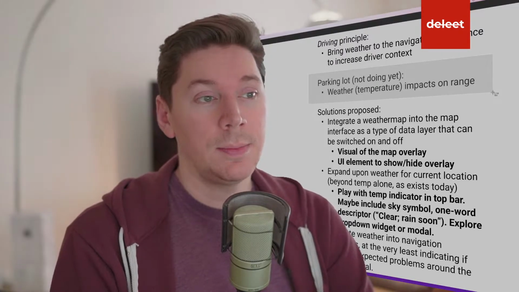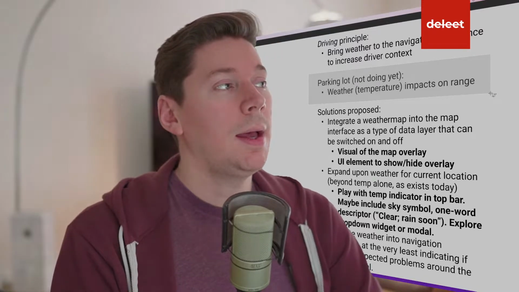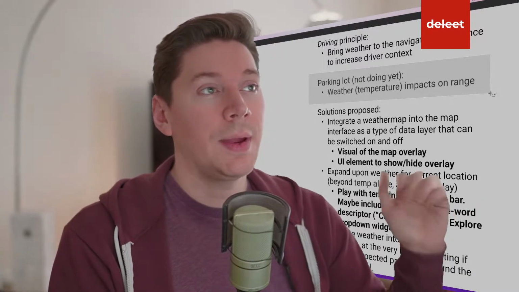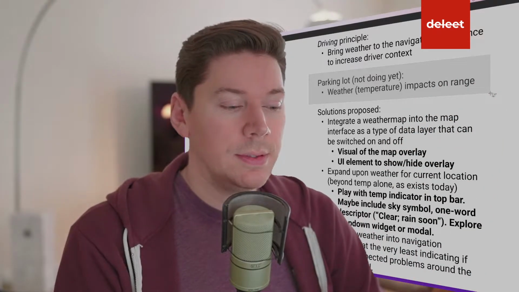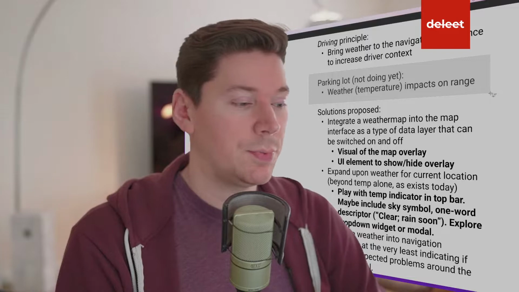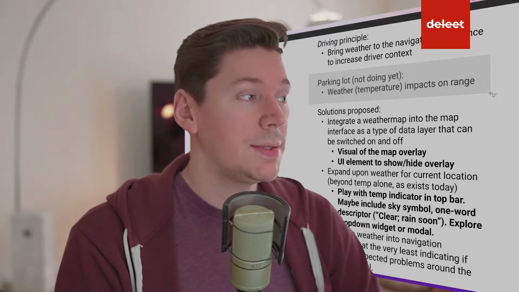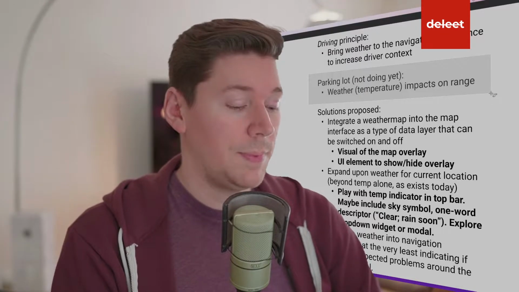Putting in the parking lot, things I'm not doing just yet. Weather and how it impacts range. I think that's really interesting to explore. I know right now, if you're taking a trip, the vehicle will account for any changes in altitude that you encounter. We know that affects your mileage, but we also know that cold weather really affects your mileage. And so if you're driving from somewhere that is pretty mild to somewhere that is icy conditions, it would be worth knowing how that might affect your battery life.